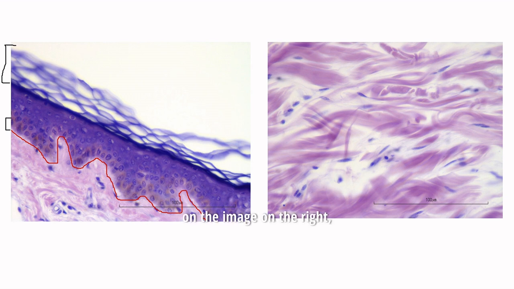Looking here on the image on the right, we have some dense irregular connective tissue, and you can see how it's irregular by the collagen fibers going all of these random different directions. And within the collagen fibers, there are these fibroblasts, which are the cells that make up the connective tissue. And this tissue makes up the dermal layer.